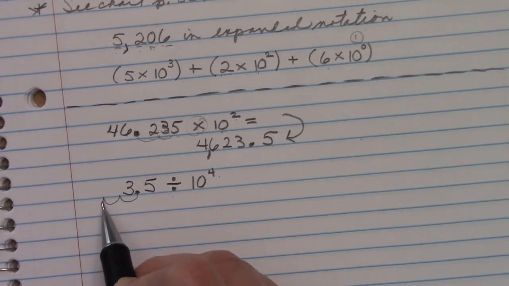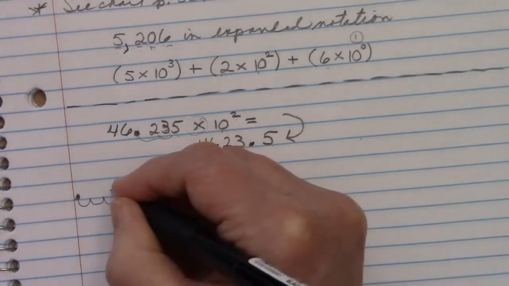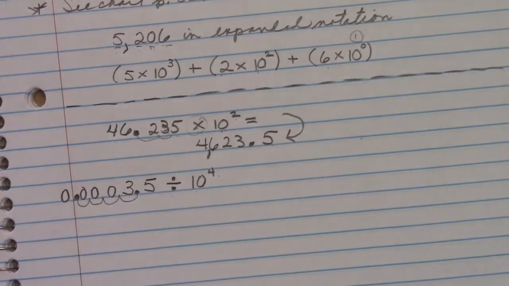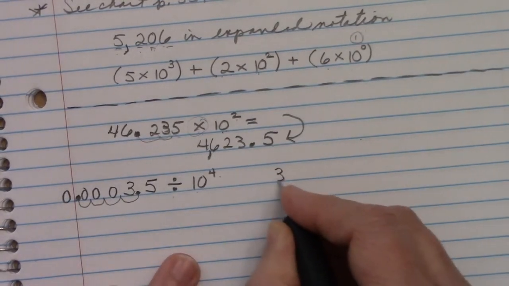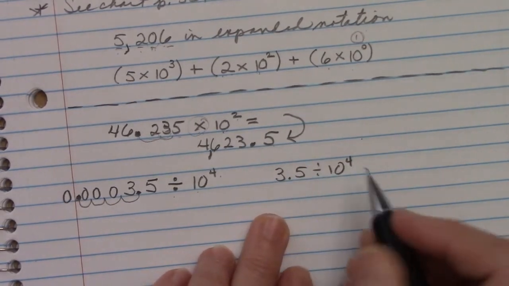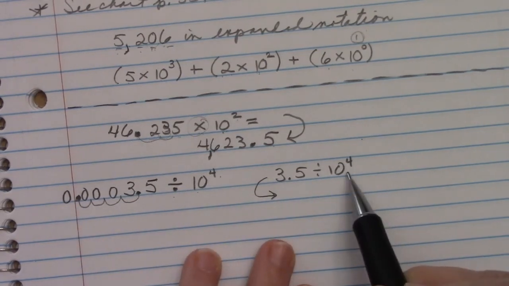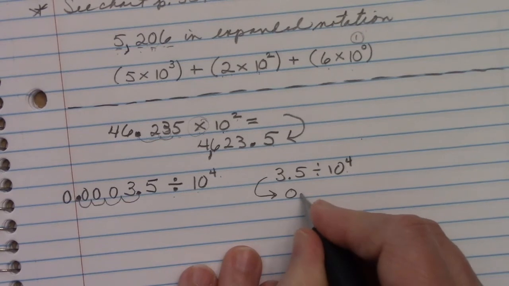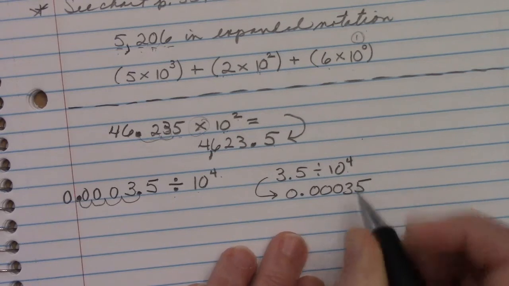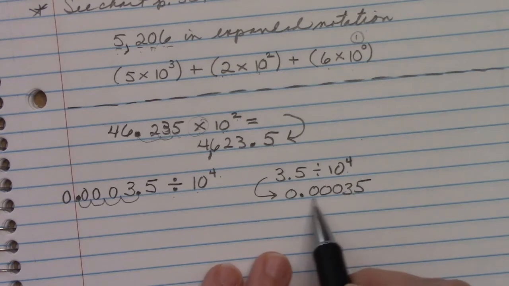So here's 1, 2, 3, 4. And you're telling me, but there's no numbers there? That's because we now have to fill in those numbers. And please don't forget the place value number at the beginning. So 3.5 divided by 10 to the fourth will make our number smaller by 10,000. So it's going to be 0.0003 5. The decimal point is no longer there. It's up here. We have moved it 1, 2, 3, 4 places.